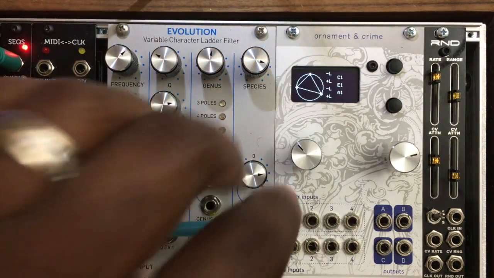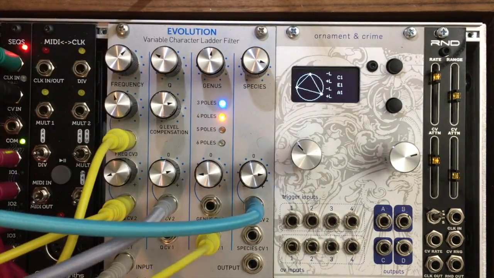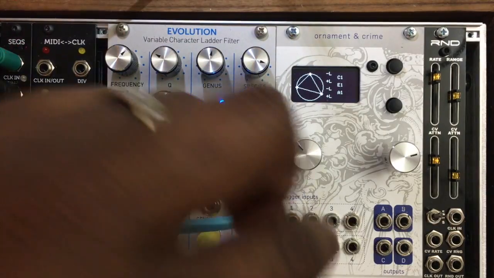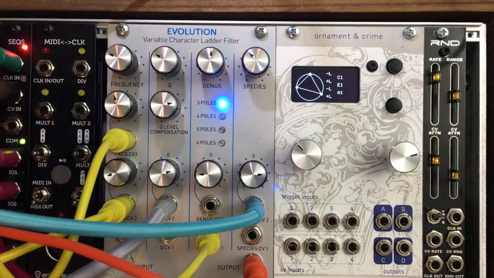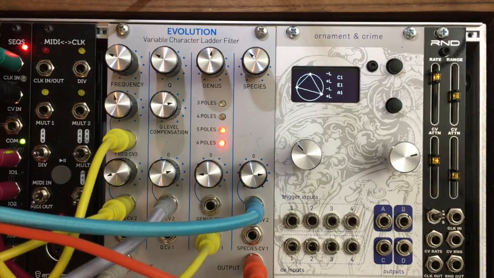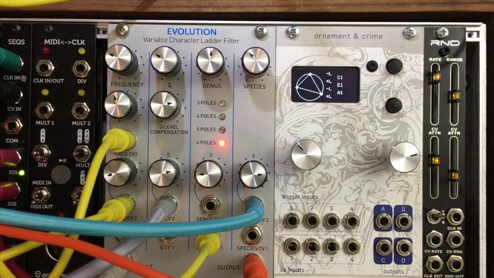All right, so there you have it. That's the drum going through. Now we're gonna try it with a sequence going through it so you can see how a synth sounds.